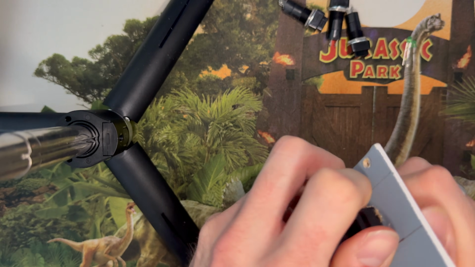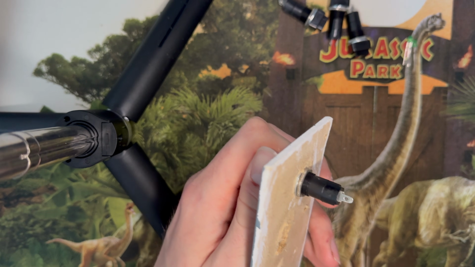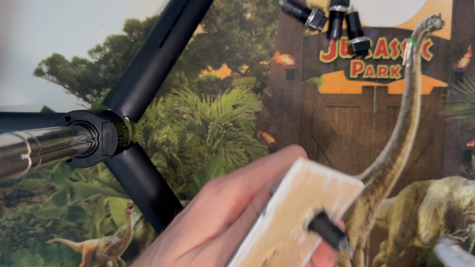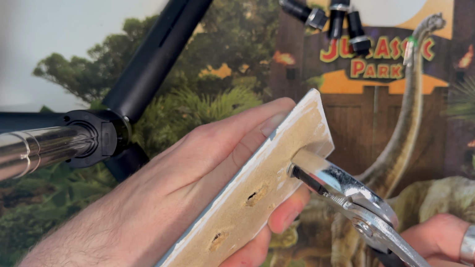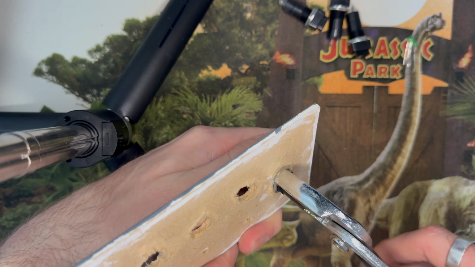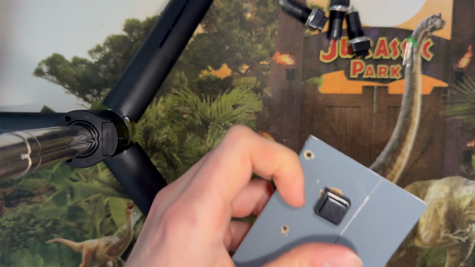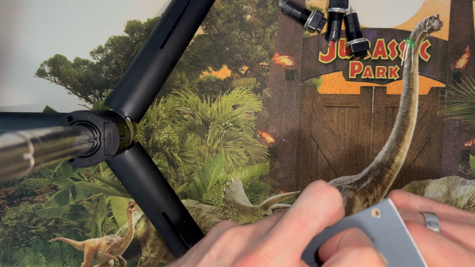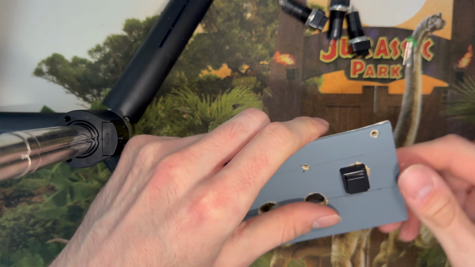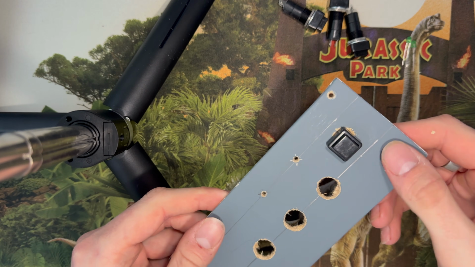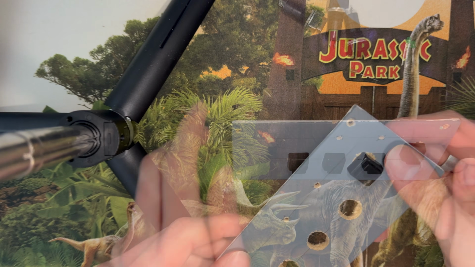Might need some pliers just to help you tighten them. There we go, that's fine. Don't worry about these little bits. We can go around with the brush and get them all painted, get the lines removed as well.